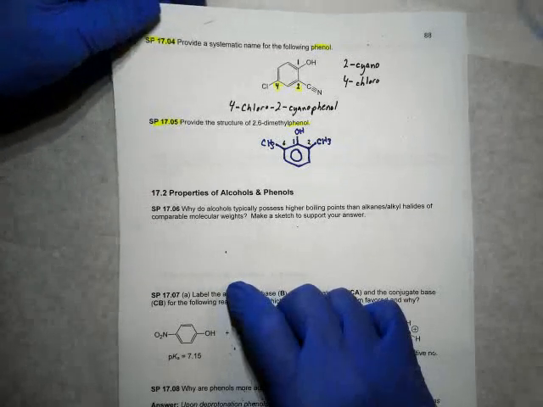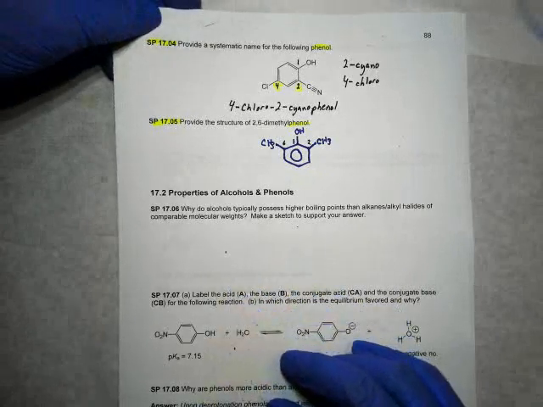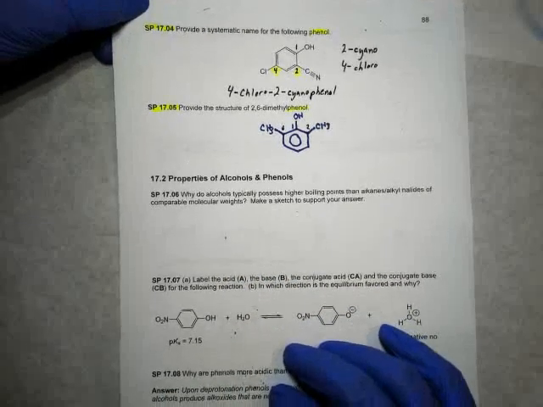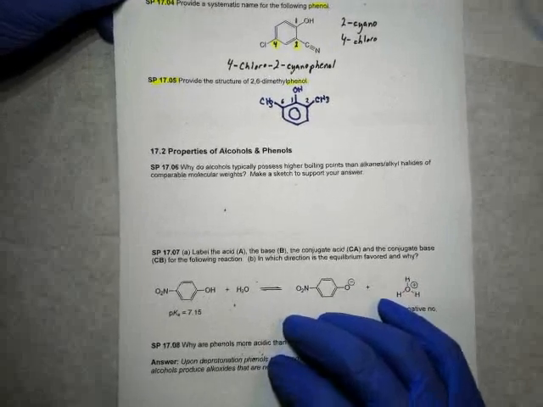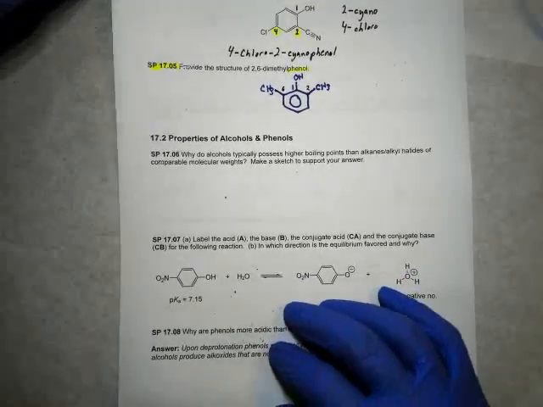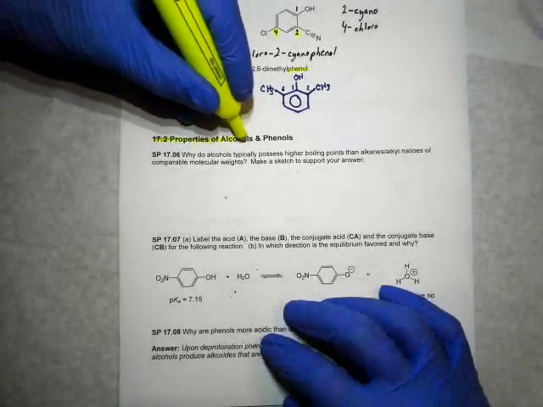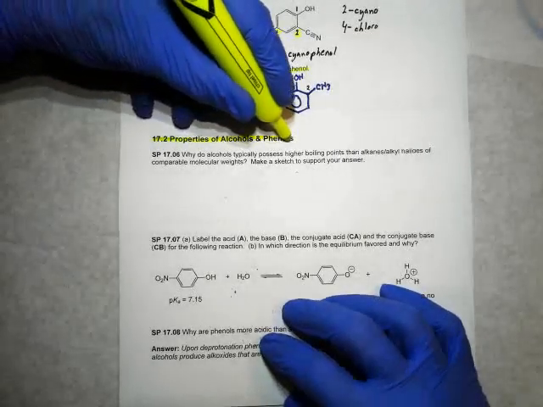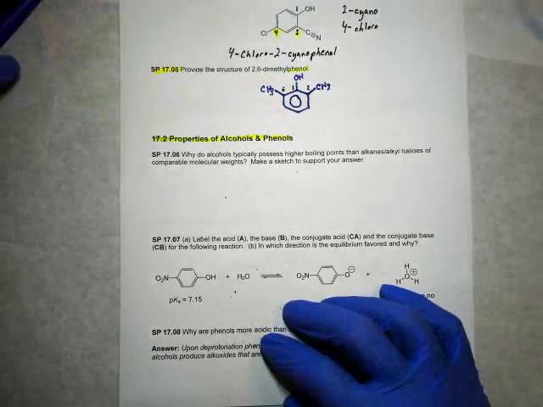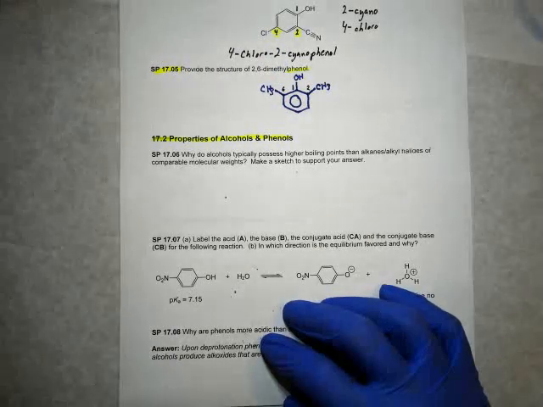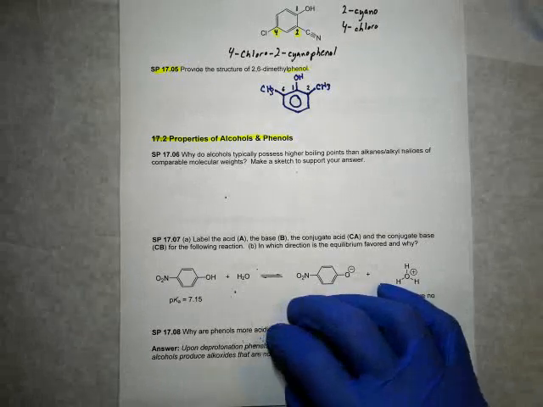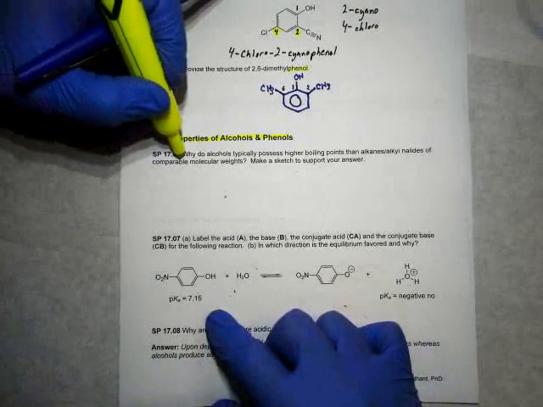For now, that does it for nomenclature. Let me move to section 17.2 entitled Properties of Alcohols and Phenols. Now when I say properties of alcohols and phenols, we're looking at both their physical properties as well as their chemical properties. Many of these things you've heard in times past, so you should be able to make a good estimation why the properties that we discuss are as they are.